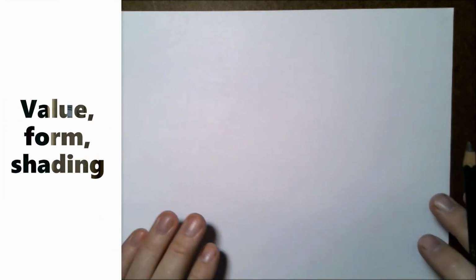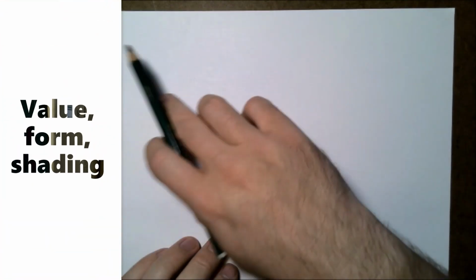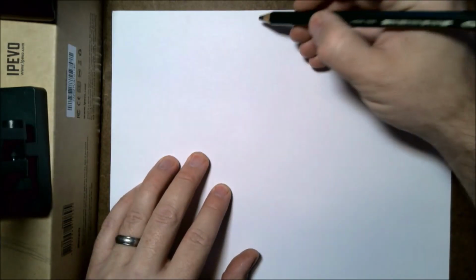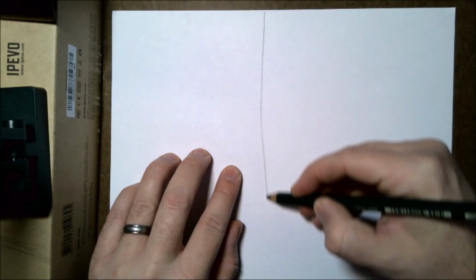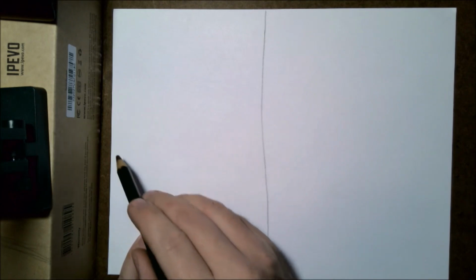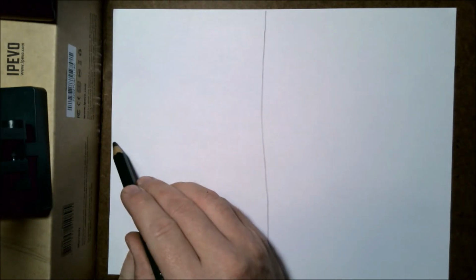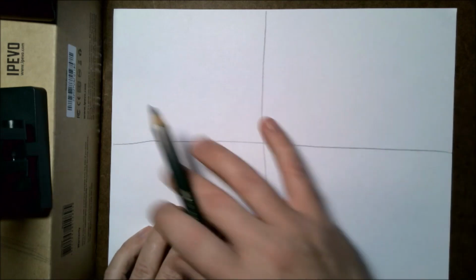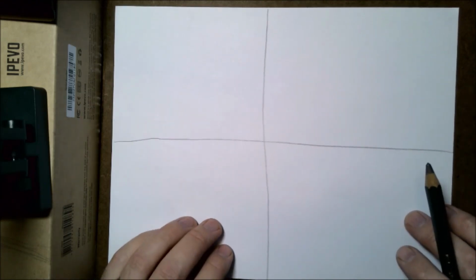With your paper horizontal, we're going to make some lines to divide this into 4 different sections. We're going to do something different in each section to practice our drawings. Then down the middle, this direction horizontally. Doesn't have to be perfectly exact in the middle.